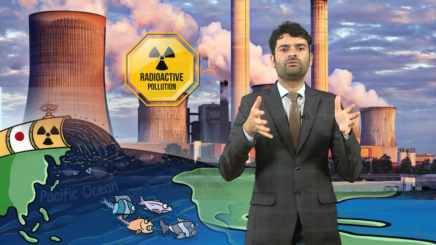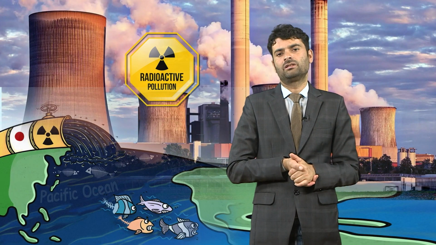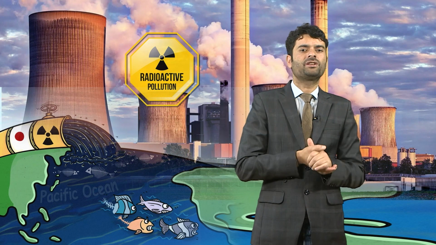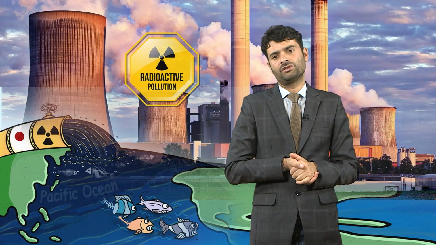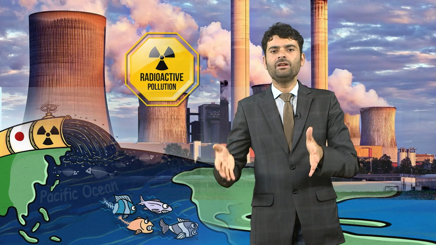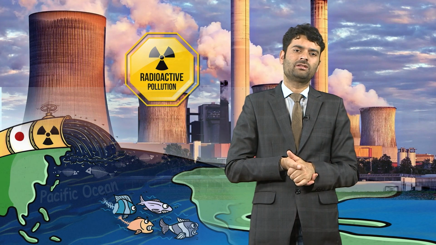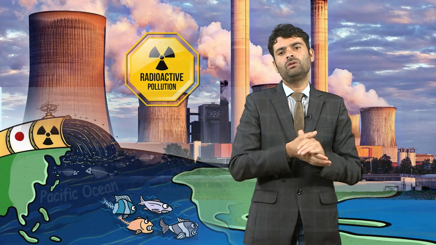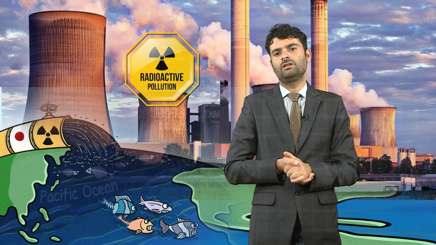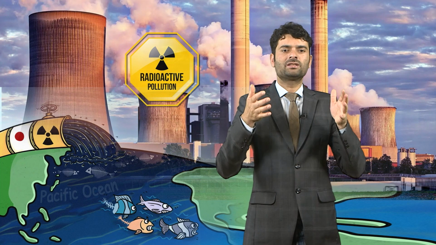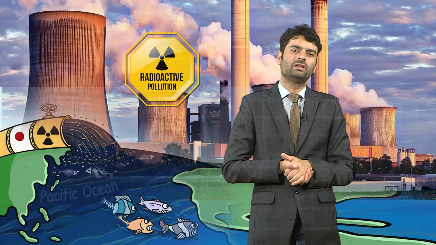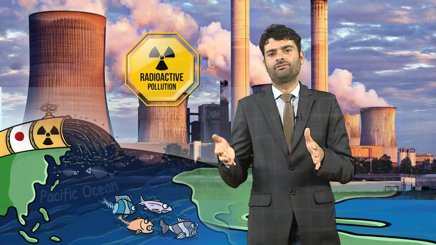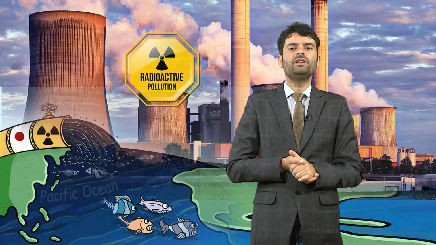The main problem with radioactive waste is that it cannot be degraded or treated chemically or biologically. The decaying process of radioactive waste takes a very long time, because some radioactive waste has a half-life of more than 10,000 years and is dangerous for a great amount of time.